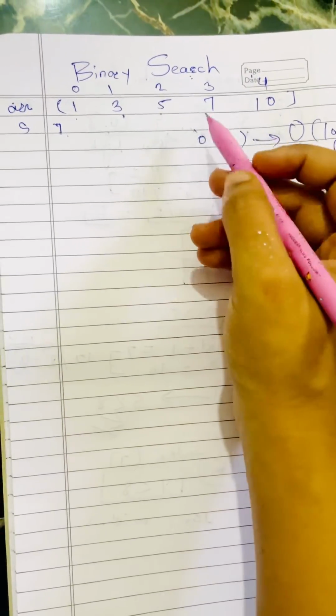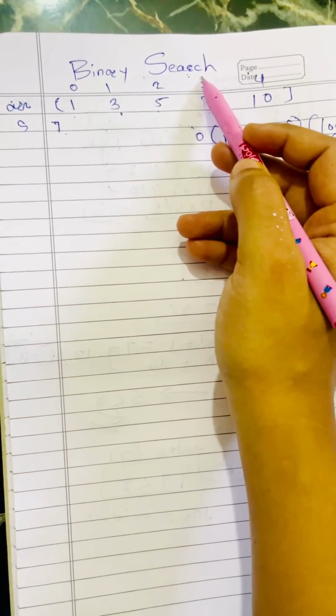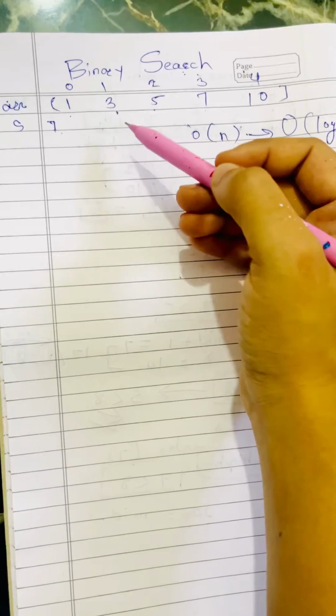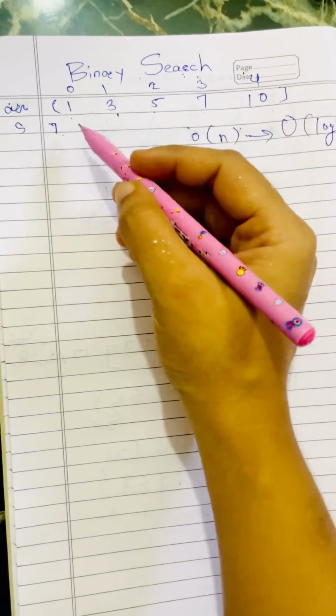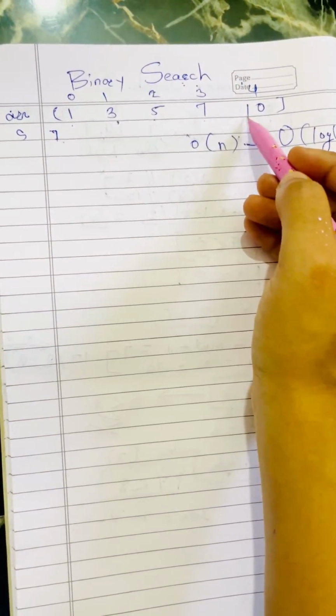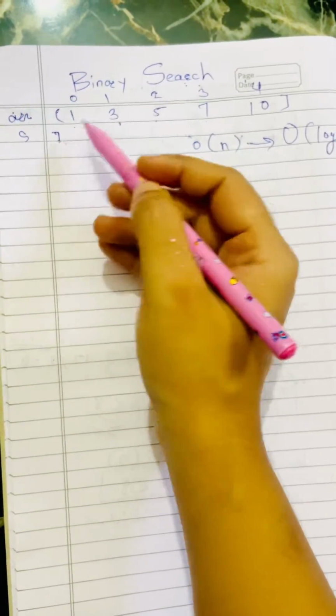Hello everyone, today we're going to learn about the binary search algorithm. Before I proceed further, I'll explain what our regular approach is. For example, this is my sorted array and I want to search for the element 7 in it.